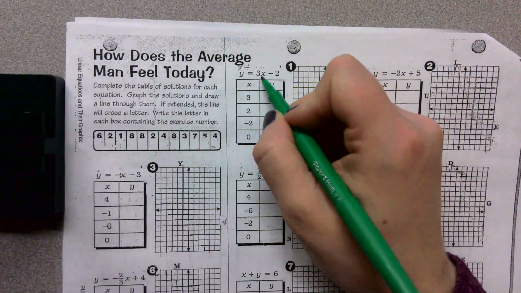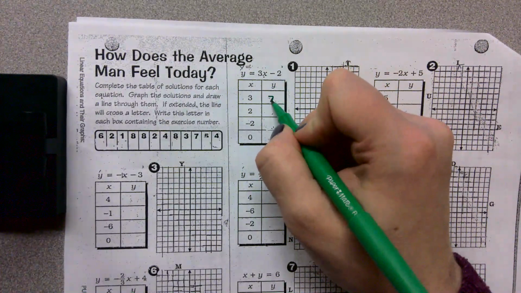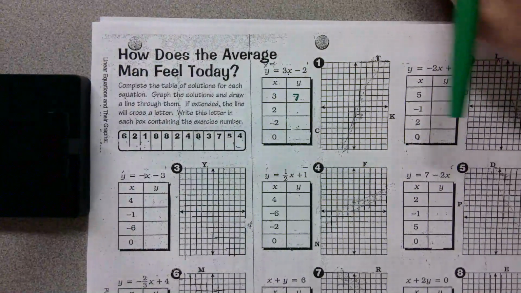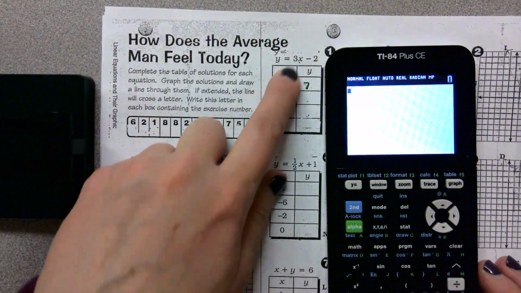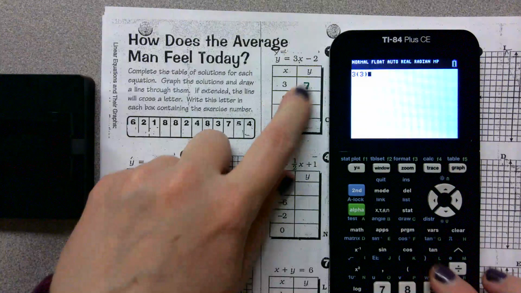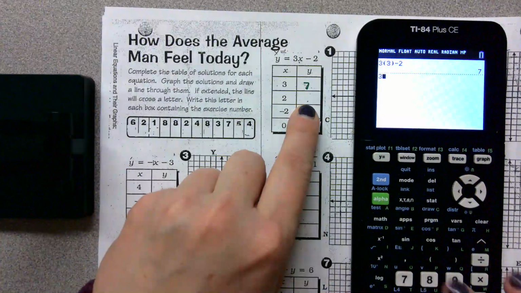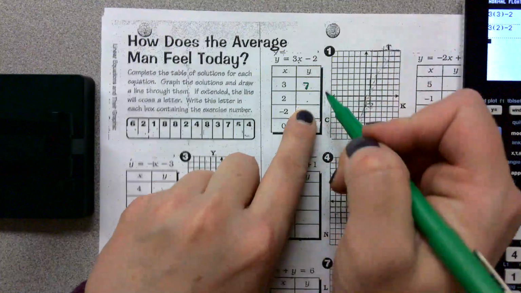All right, so if I plug a 3 in here, that becomes a 9 minus a 2, which is 7. Now, some of you can do that in your head, but some of you need a calculator. So let's grab one. What you could do here is, if I'm plugging 3 in, I would say 3, not x, we're replacing x with 3, minus 2. That would give us 7. 3 times 2 minus 2 is going to be 4.